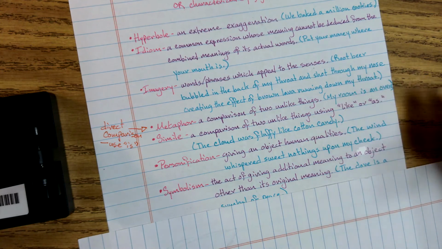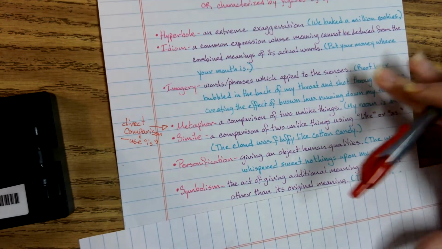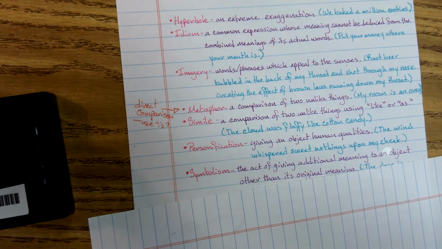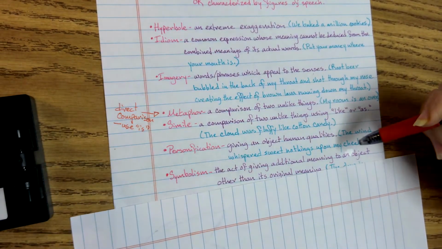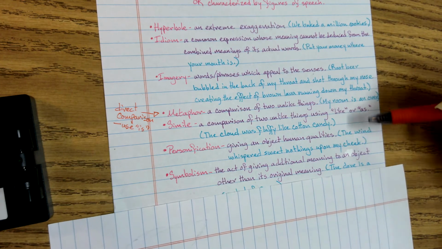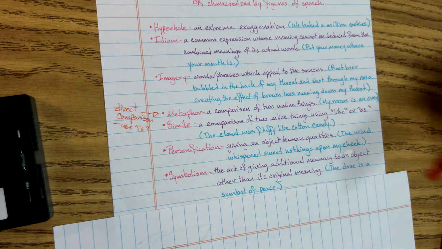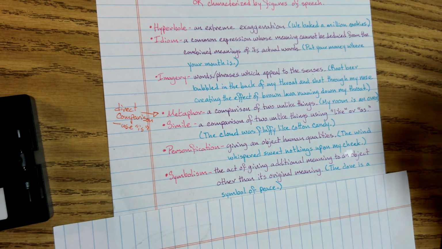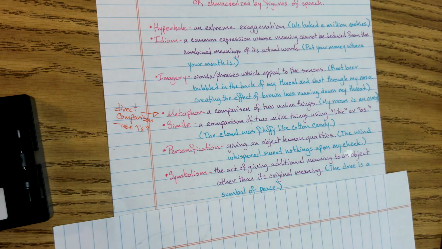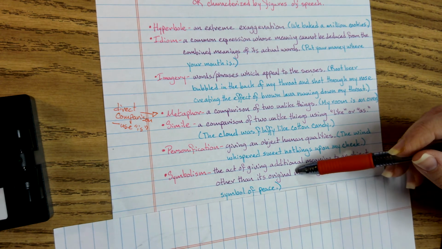All right, symbolism. Symbolism is the act of giving additional meaning to an object other than its original meaning, okay? So the dove is a symbol of peace. Superman is a symbol of hope. The idea is that there is one thing and it stands for another. So if every time in this book that you see an owl, that owl means that someone's going to die, that owl is now a symbol for death, right?